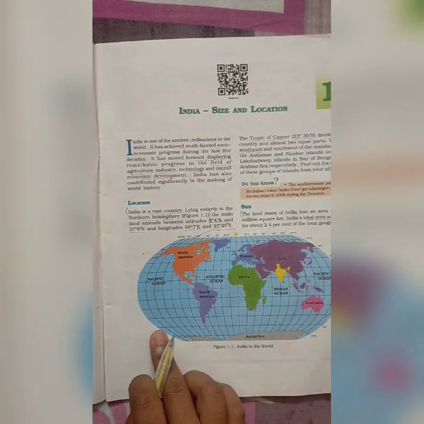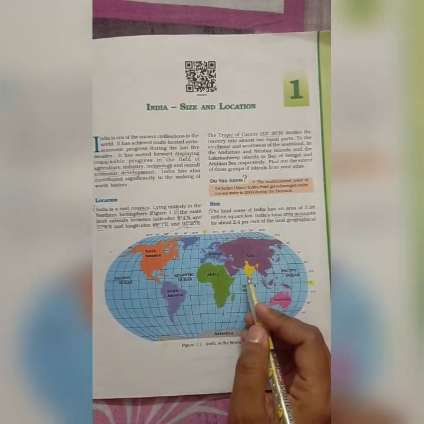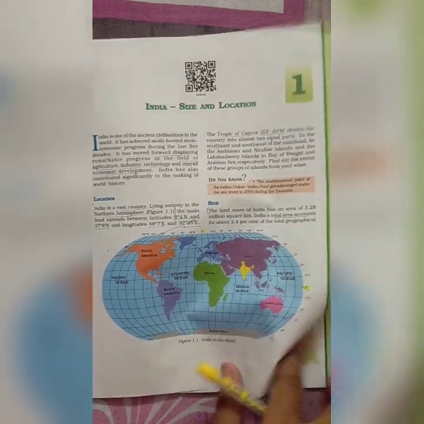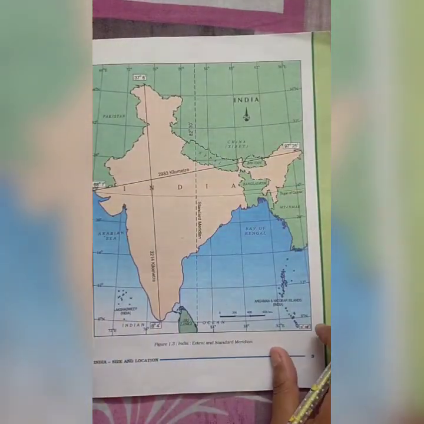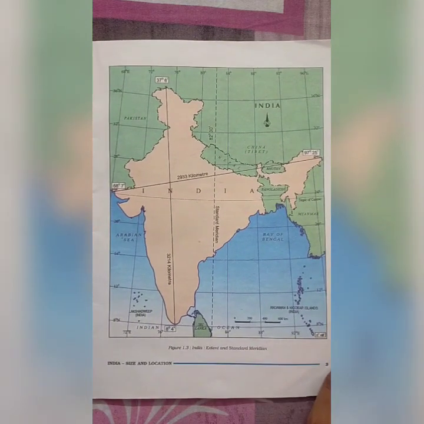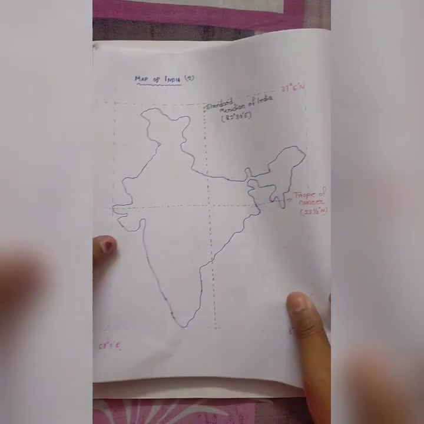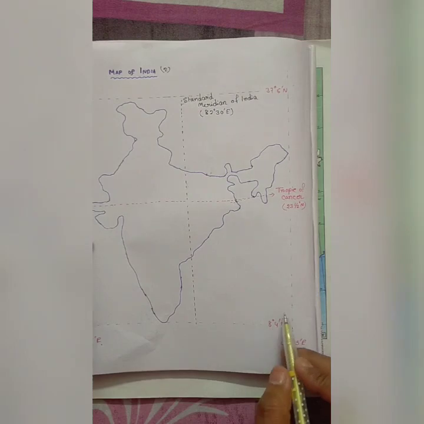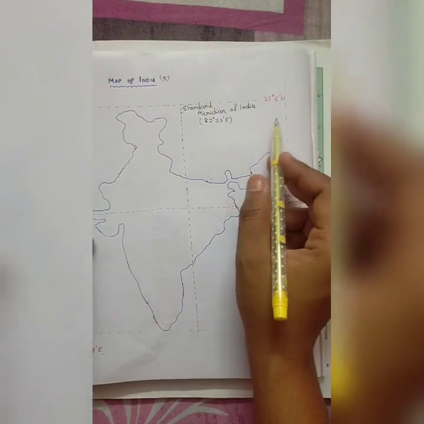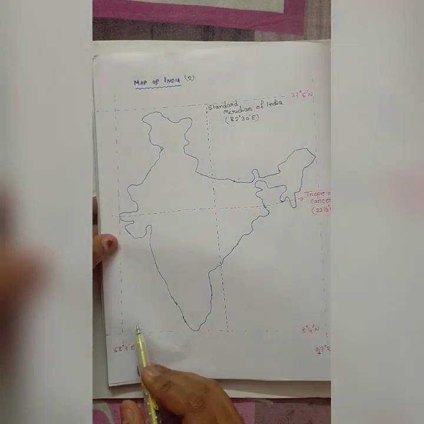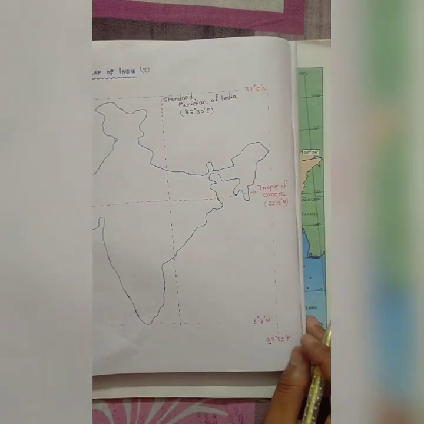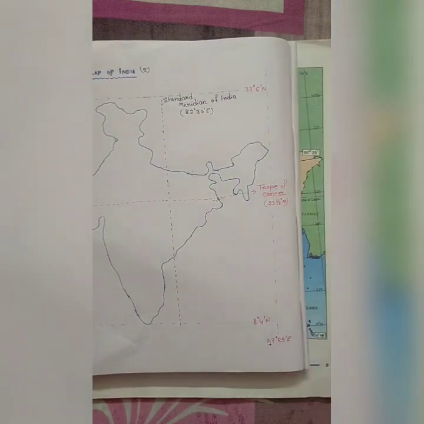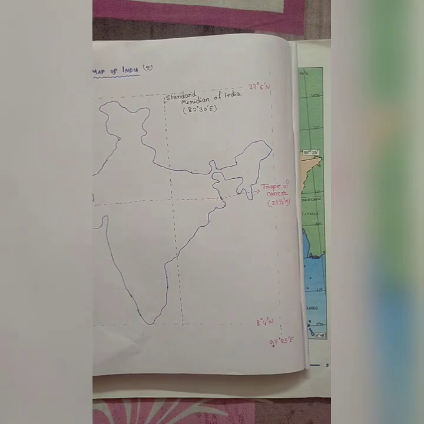This is the world map. India is situated in Asia. Now broadly, the latitudinal and longitudinal extension of our mainland India is 8 degree 4 minute north to 37 degree 6 minute north, and 68 degree 7 minute east to 97 degree 25 minute east.